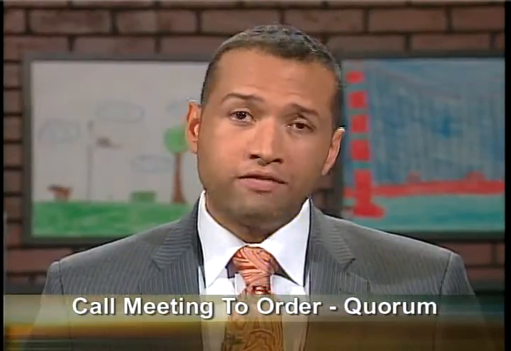A sample agenda would include, first, calling the meeting to order. A quorum of council members must be present at the meetings. In most instances, councils choose to set their quorum at just over half of the council members. No action on agenda items can be taken without a quorum present. Please note that quorum rules can vary, so refer to your council bylaws.